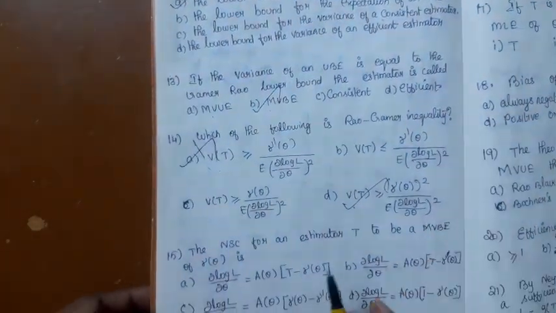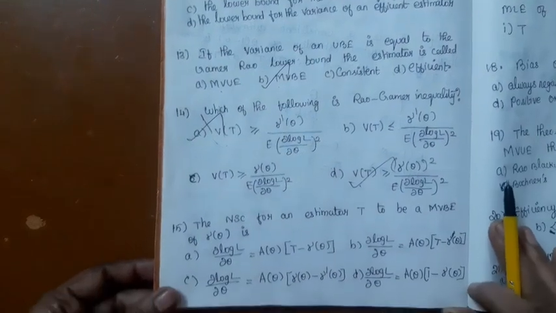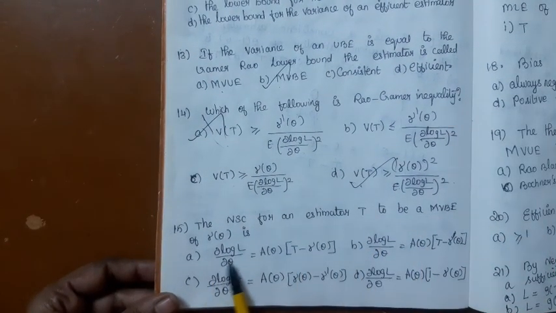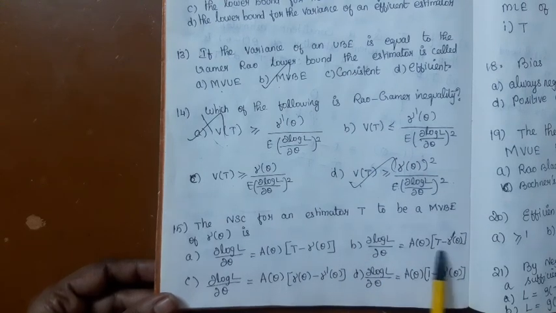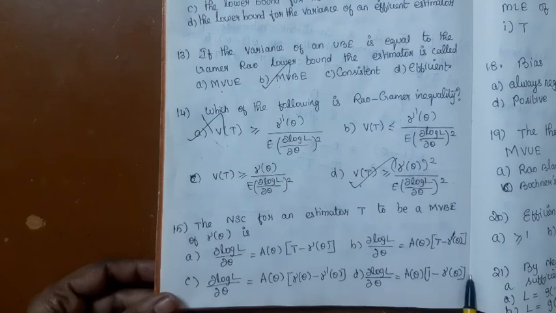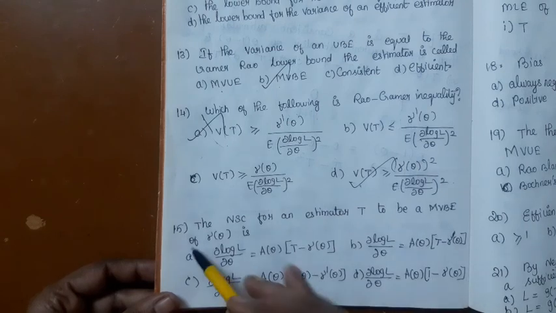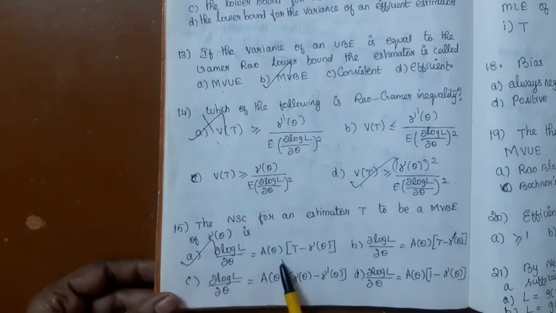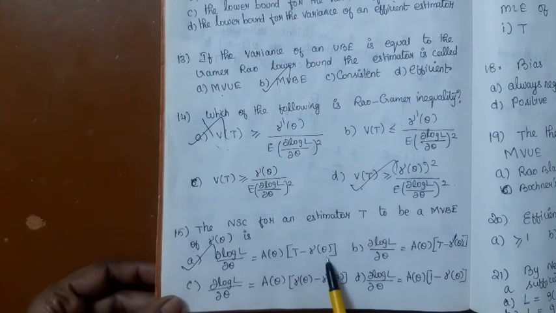Now the next problem. The necessary and sufficient condition for an estimator T to be a minimum variance bound estimator is... no, gamma dash theta, this is not the right option. This is also not correct. Option A is correct: dou log L by dou theta is equal to A of theta into T minus gamma theta.